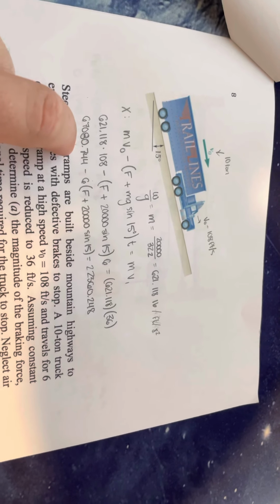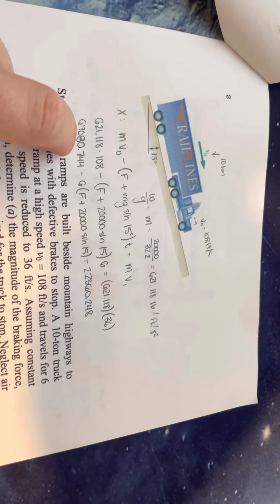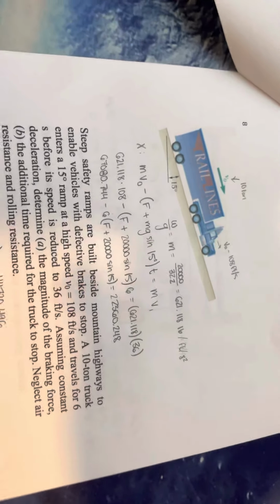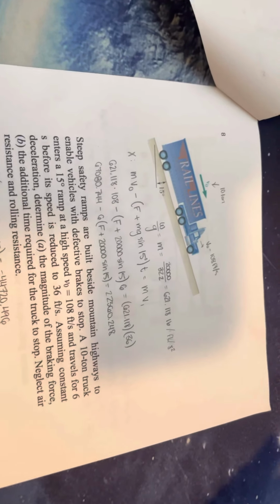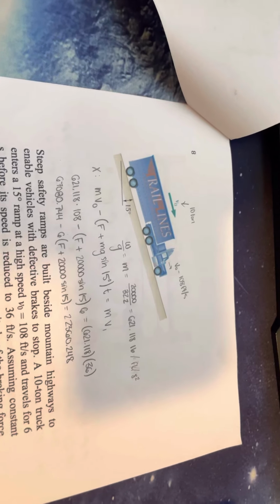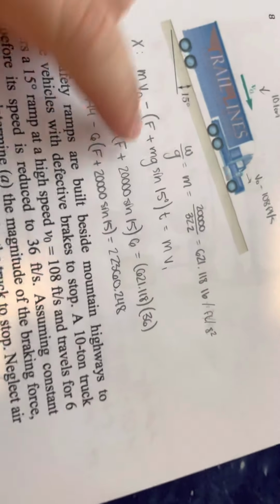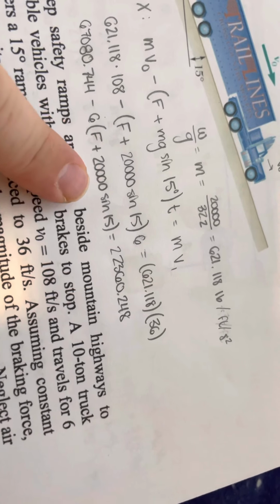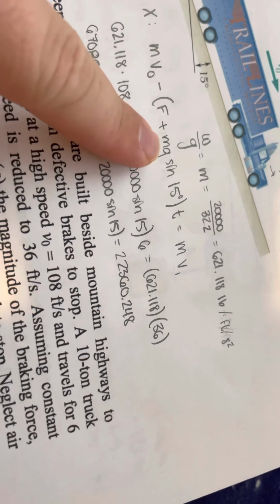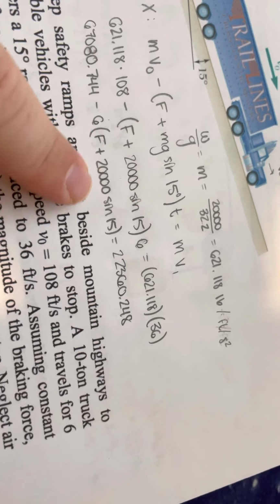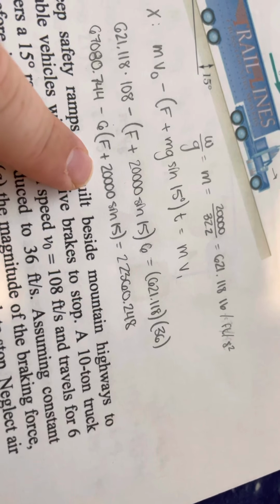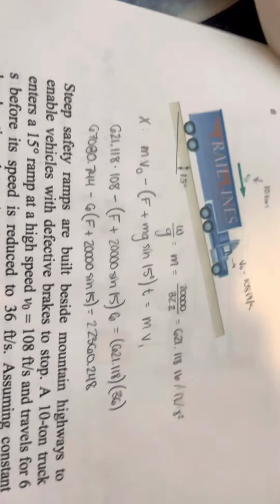That's the conservation of... Anyways, these are reduced into forces because that's a component force there. Yeah, that really doesn't make sense.